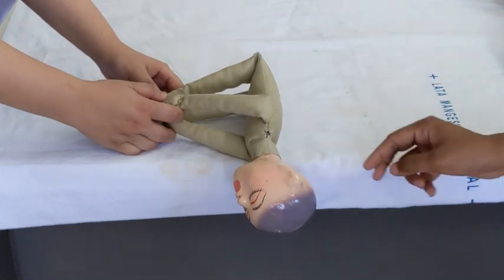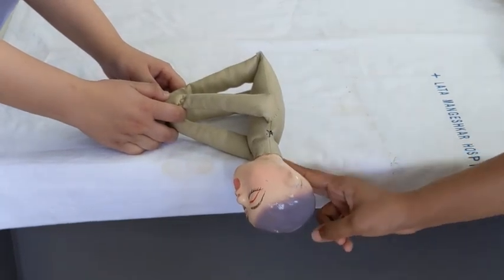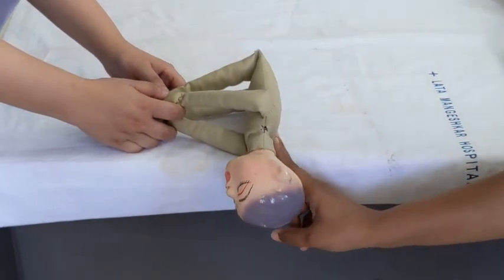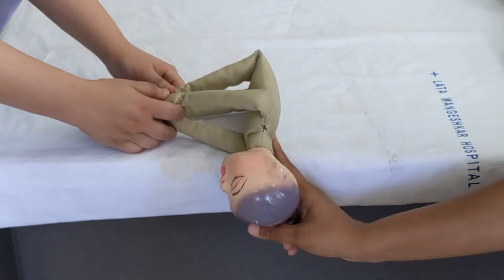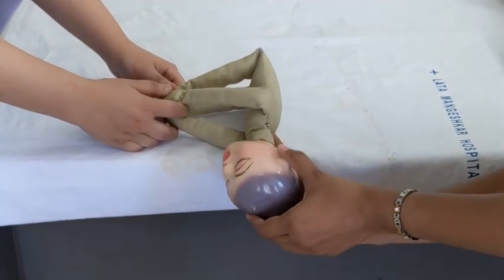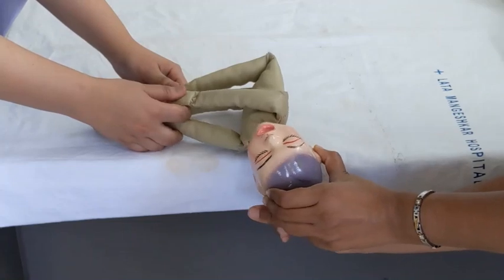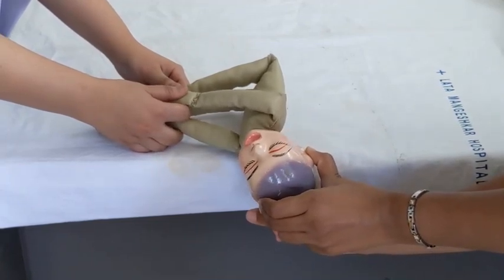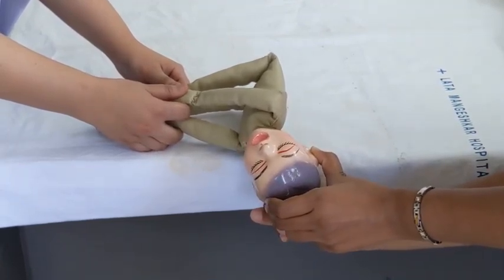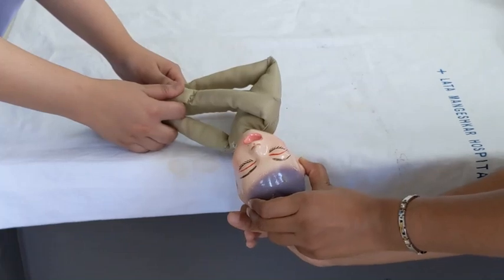Reverse Wood's corkscrew maneuver: two fingers are placed behind the posterior shoulder. An attempt is made to rotate the fetus in the opposite direction to the Wood's maneuver. All these rotational maneuvers rotate the fetal shoulder out of the impacted position into an oblique plane from which they can deliver.